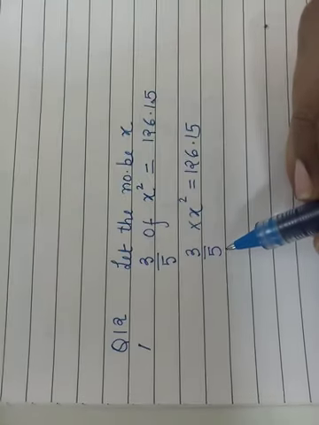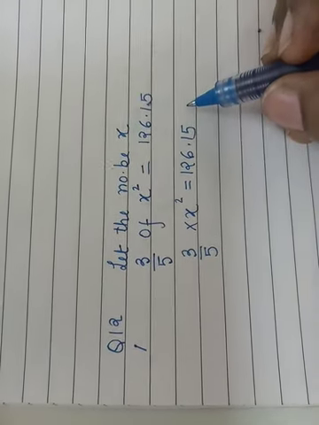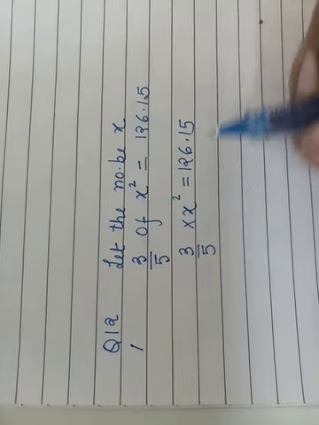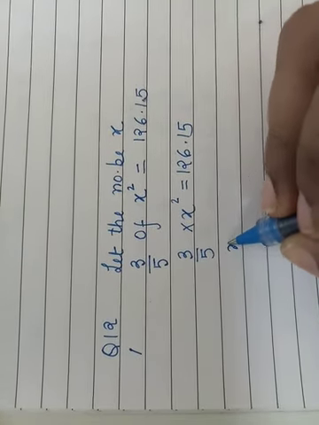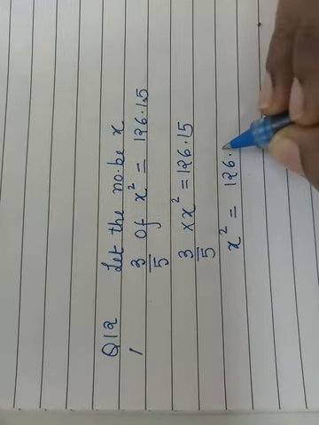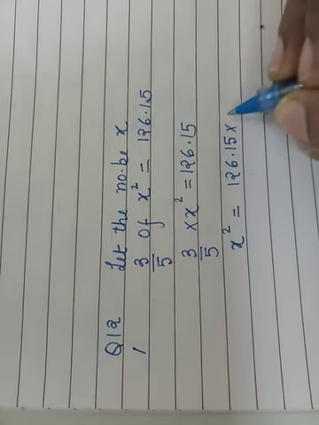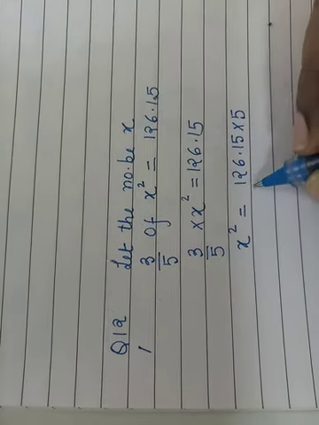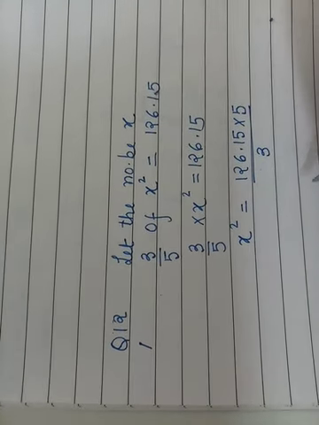So 5 is in the denominator, it will go in the numerator, and 3 is in the numerator, it will go in the denominator. So what we get, x square is equal to 126.15 into 5 upon 3.